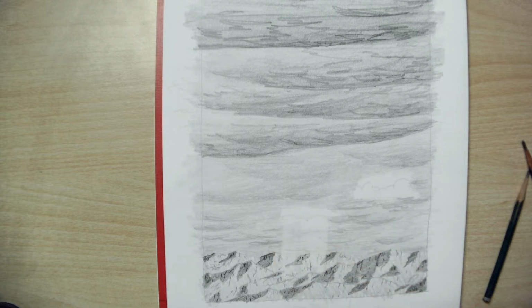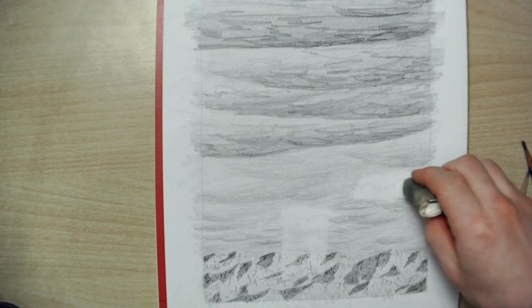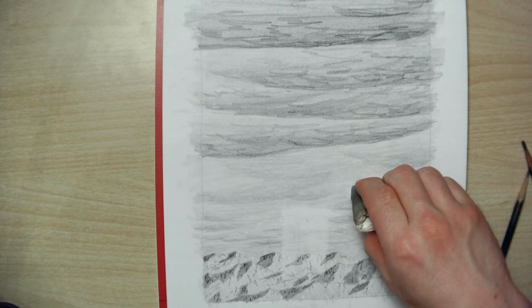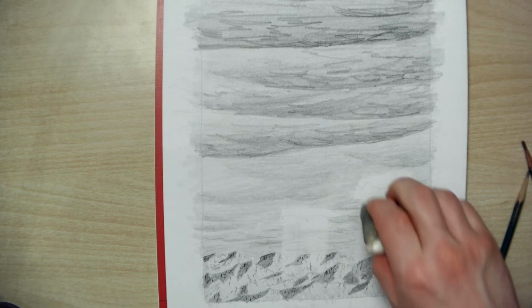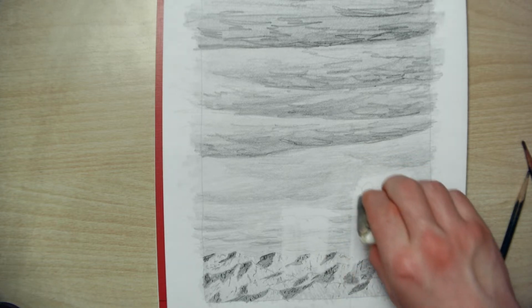Just pull that down like this. Make it clean again. I'm just sort of wiping it on my skin. You can also have a scrap piece of paper next to you where you quote unquote erase nothing that's gonna leave.